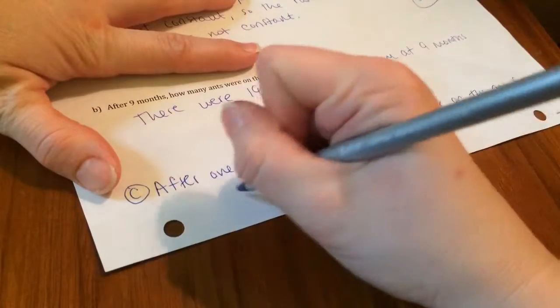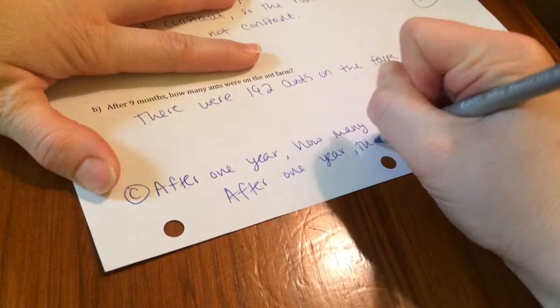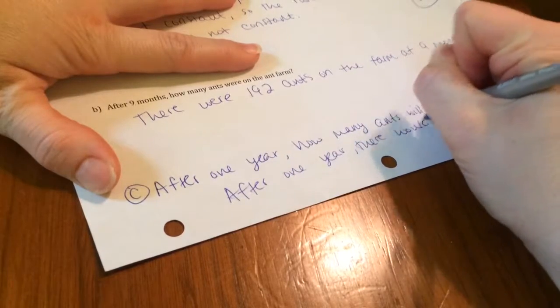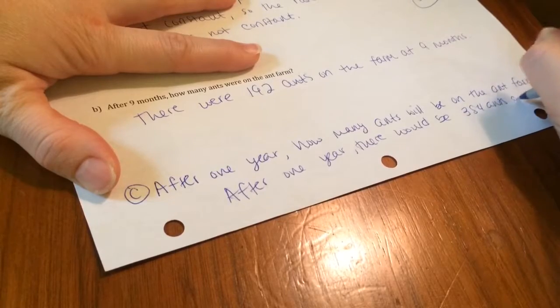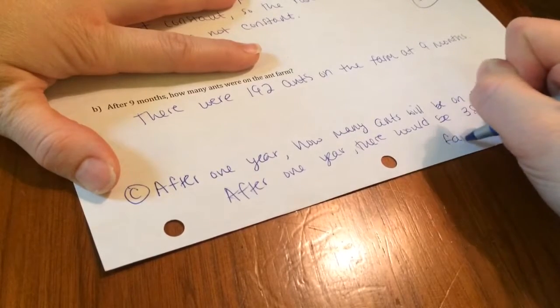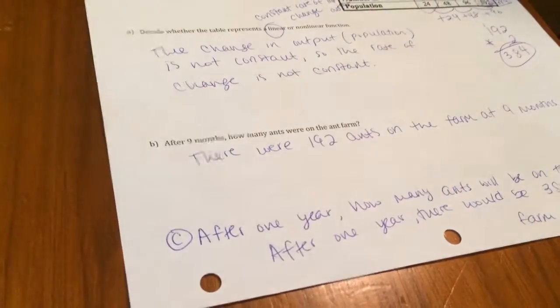That would be at a year. So let's write that down. After 1 year, there would be 384 ants on the farm.